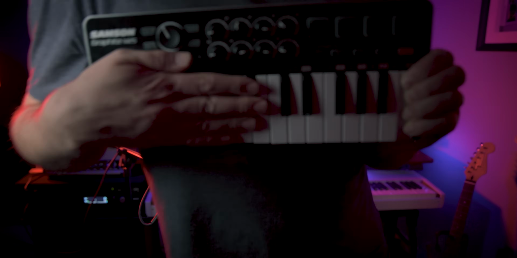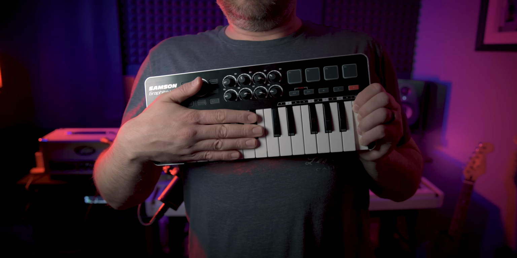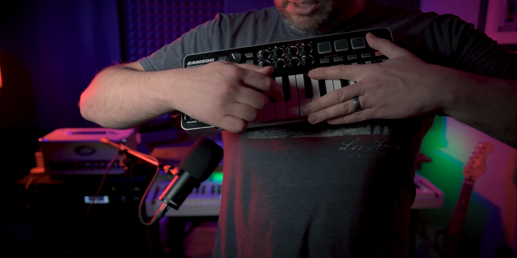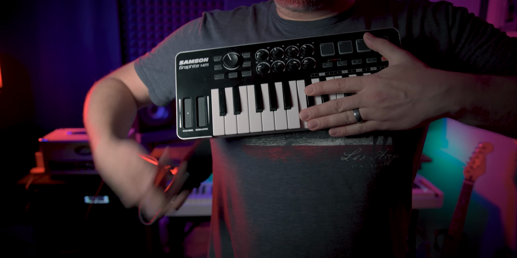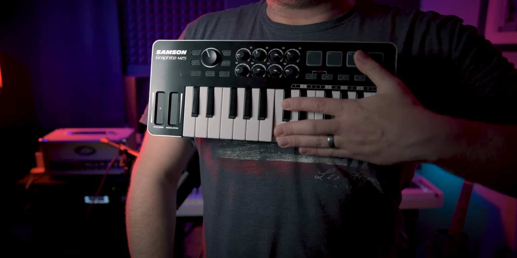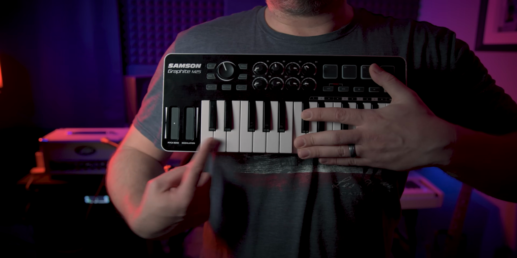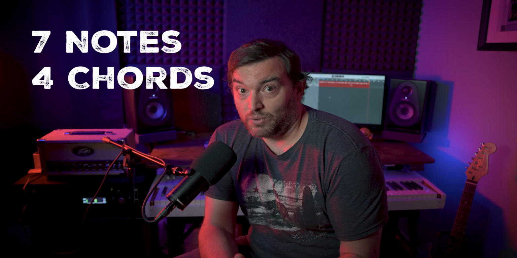See all those notes? You see how many notes? Does that look like a lot of notes? That's it. That's all you get. C, D, E, F, G, A, B. Yeah, and then don't hit the other C. That's it. Those are the notes. Feel inspired to write a song now? These are all your choices. Generally speaking, pop music, 7 notes, 4 chords.